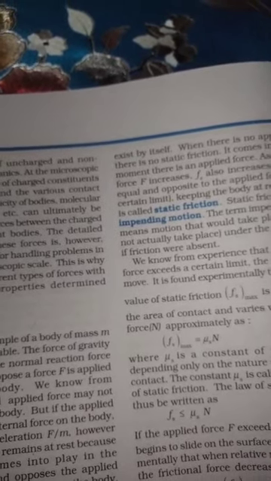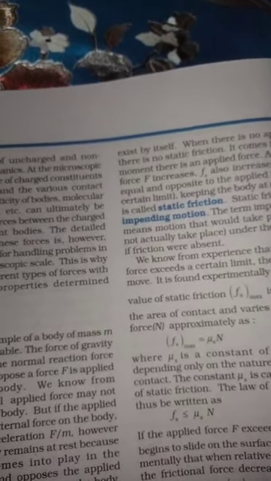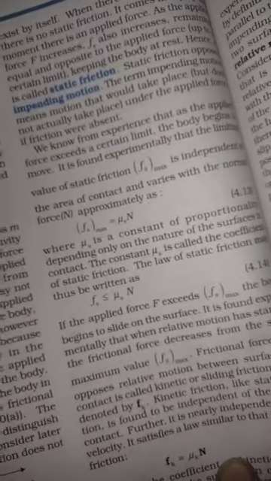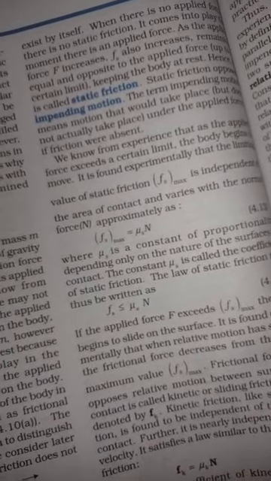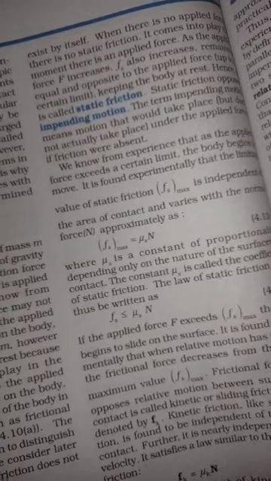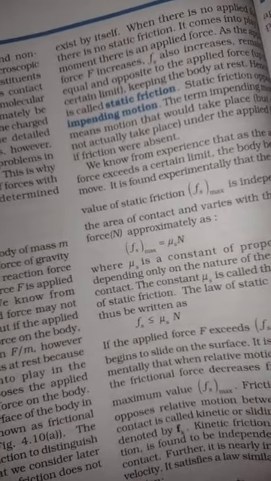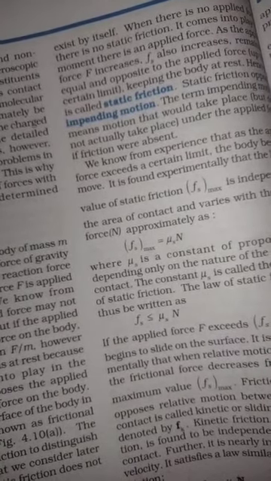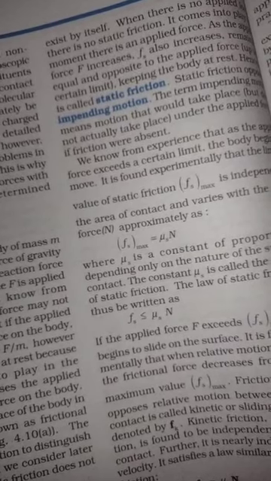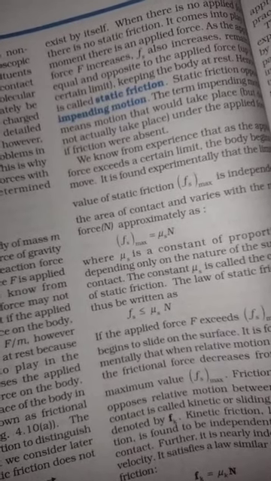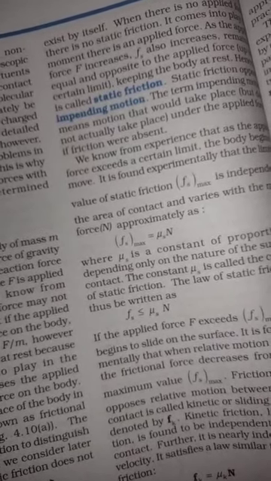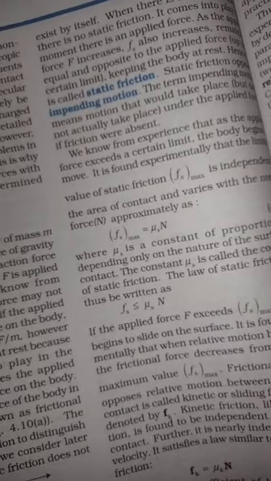Further, it is nearly independent of the velocity. It satisfies a law similar to that for static friction: Fk is equal to mu k into N, where mu k, the coefficient of kinetic friction, depends only on the surfaces in contact. As mentioned above, experiment shows that mu k is less than mu s.